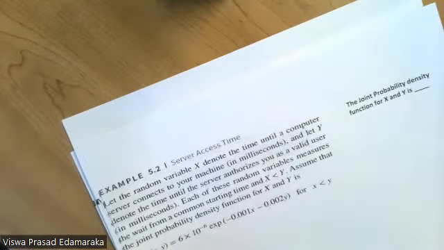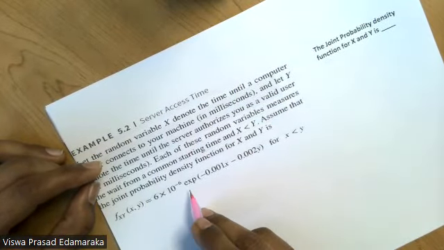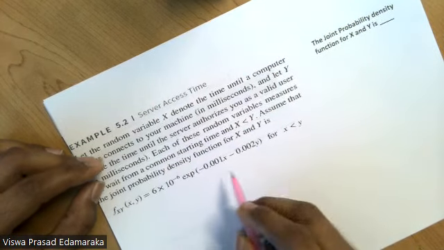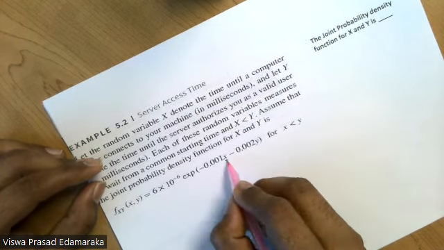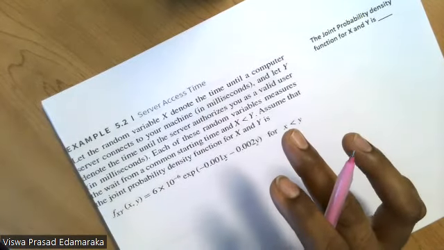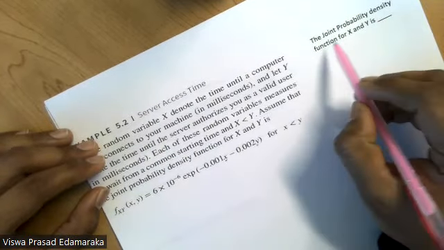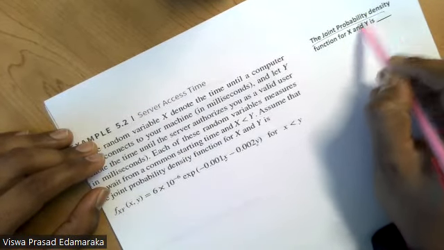Next, a very important problem which Dr. Fred Sayari has taught in your classroom. I have taken the same example: f of x comma y equals 6 times 10 to the power of minus 6, e to the power of minus 0.01x plus. Since the function has both x and y, it comes under joint probability, that is, two variable joint probability. The question is to find the joint probability density function. So what is the joint probability density function?